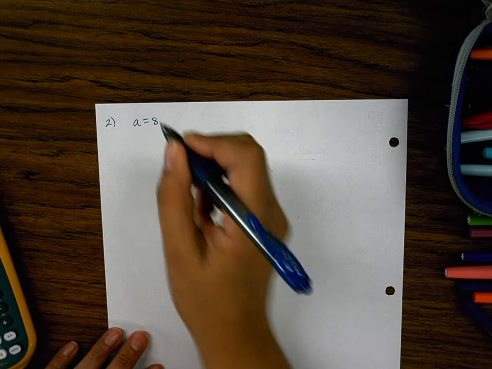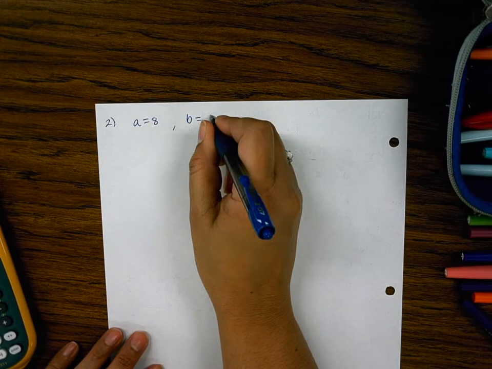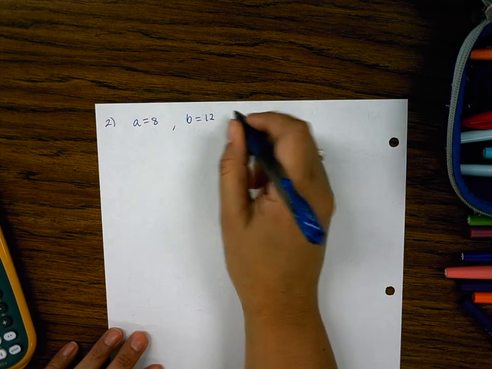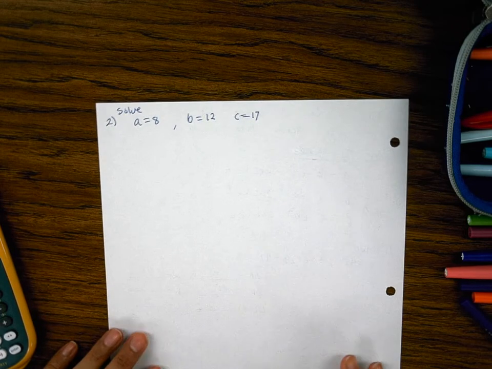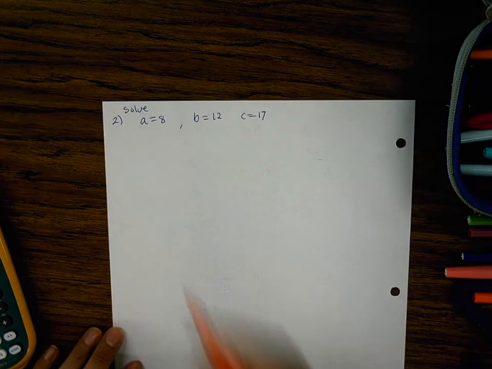Number 2. A equals 8, B equals 12, and C equals 17, and we're still going to solve the triangle.